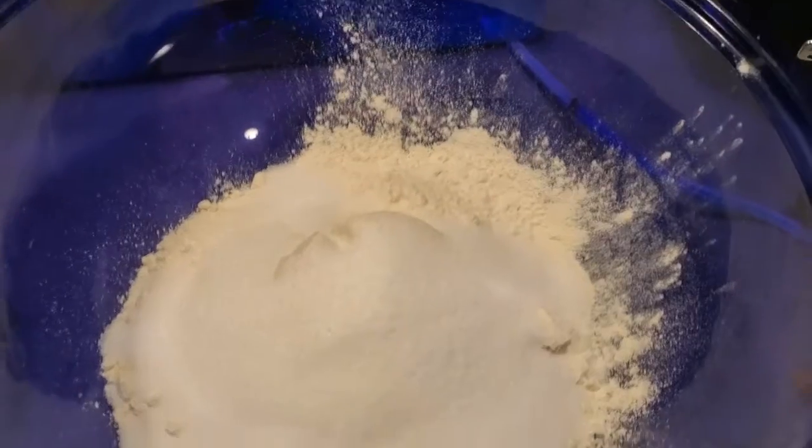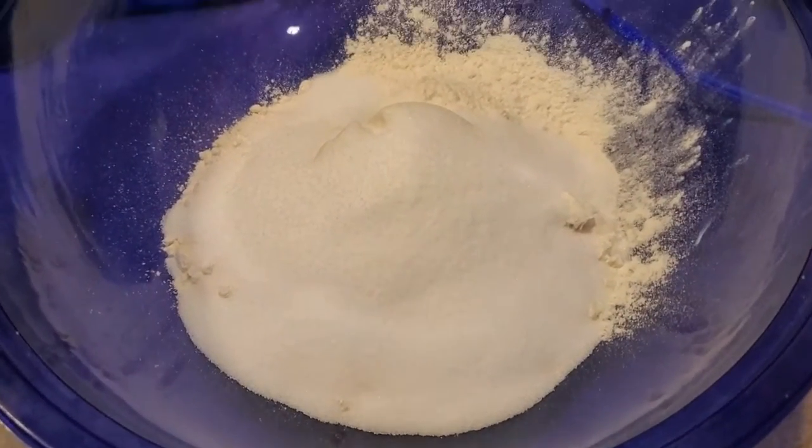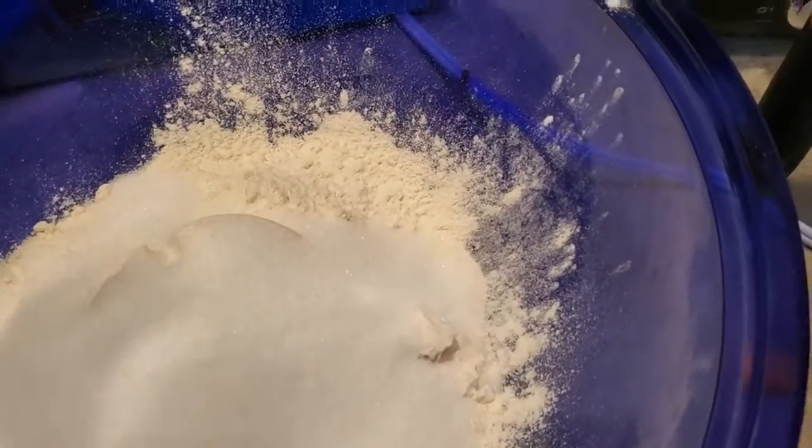And pour that in. So what you should have so far will look something like this.